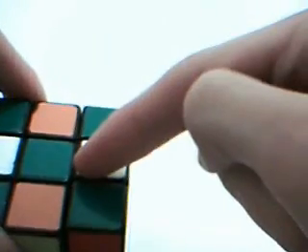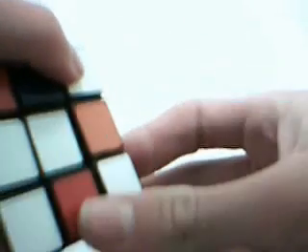Now you look at the next one, right here. White, blue needs to go in the white, blue location, obviously. White is all the way here on the back. Needs to go to that place, exactly. This is a very easy one. Turn that center up. There you go. Now you switch the edges.